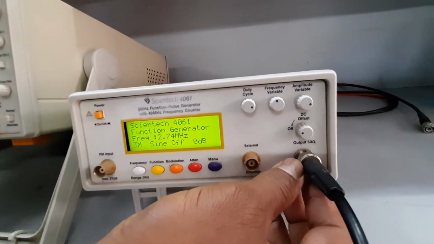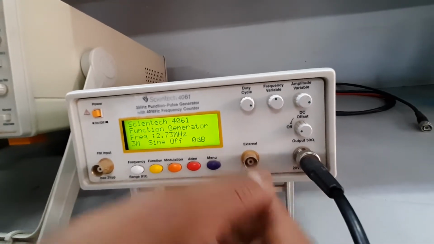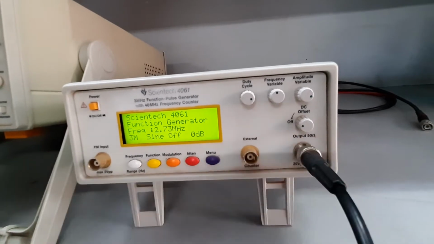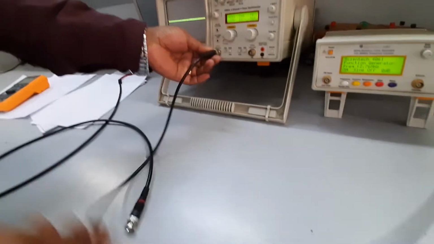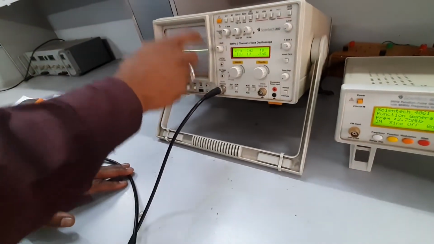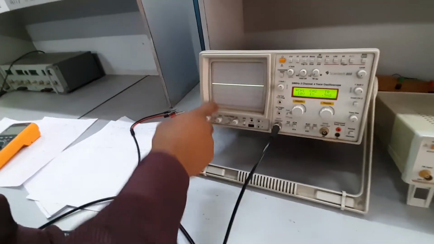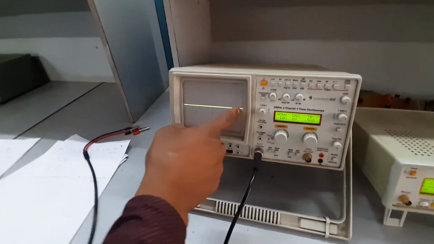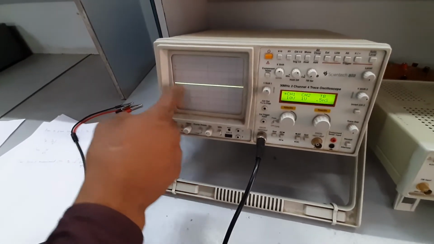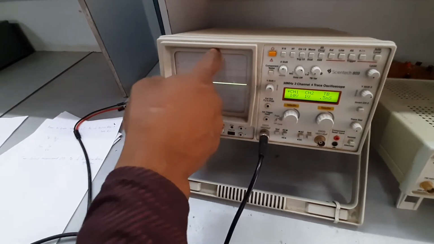If you want to measure the waveform, this is the output to which we have to connect the BNC probe. From this BNC probe we are giving input to the CRO. This is your analog CRO. This is the CRT, the cathode ray oscilloscope tube, inside this. So if you see, the horizontal scale is here and this is the vertical scale.